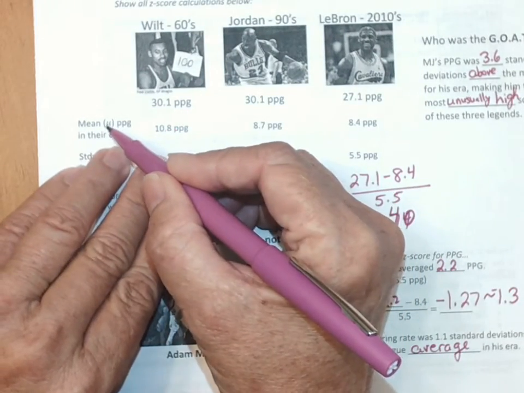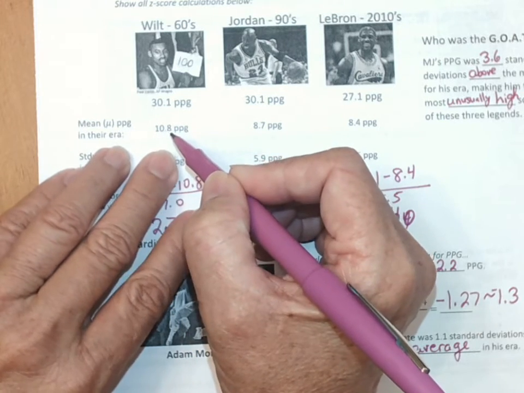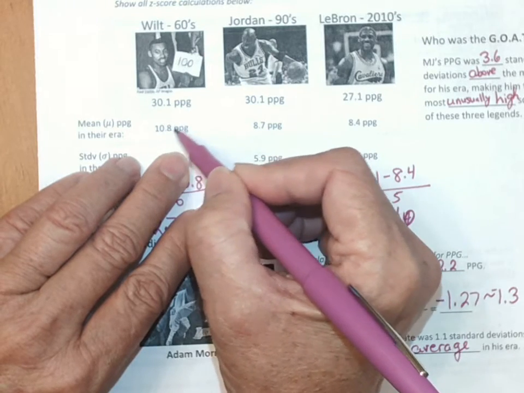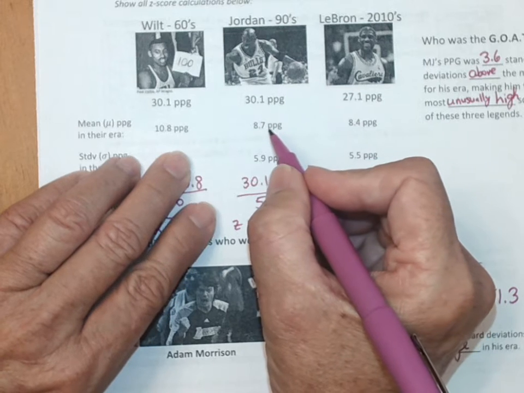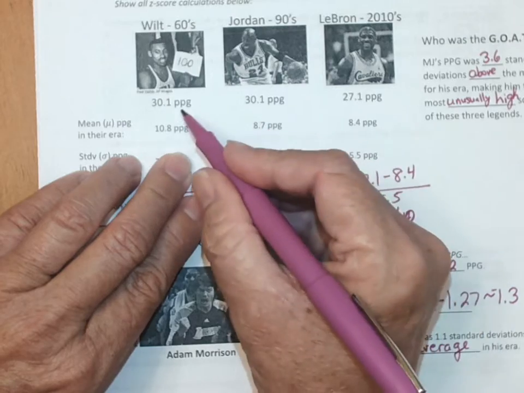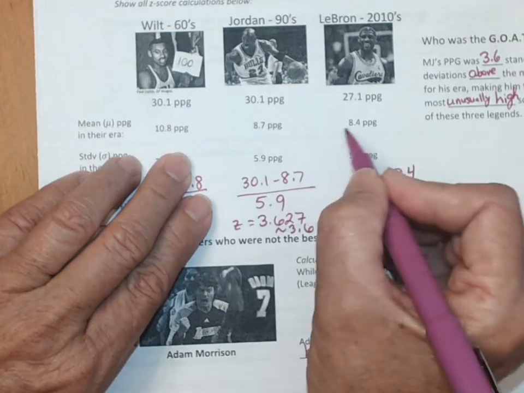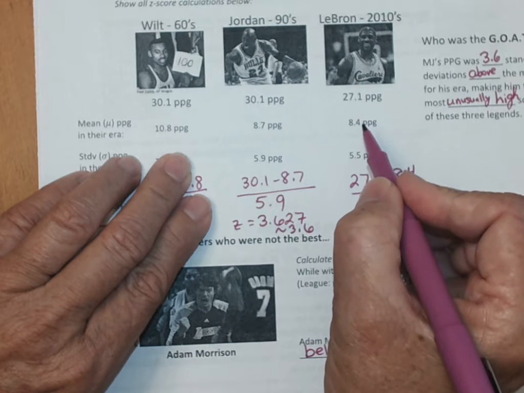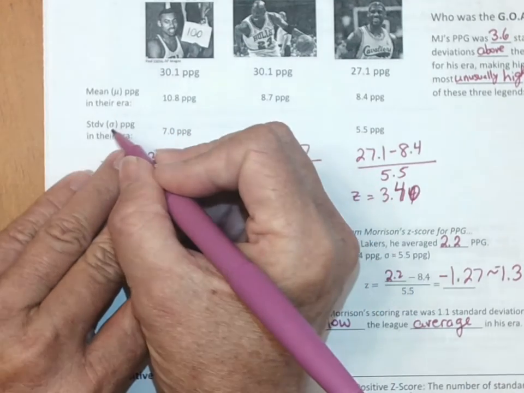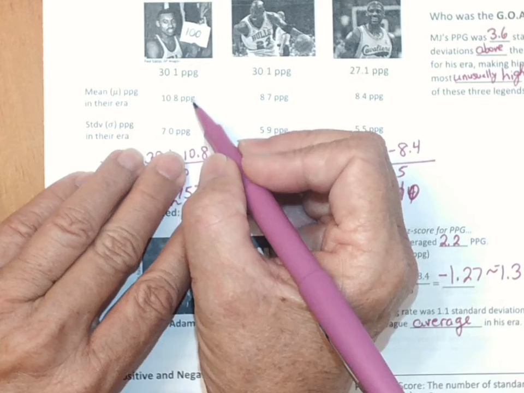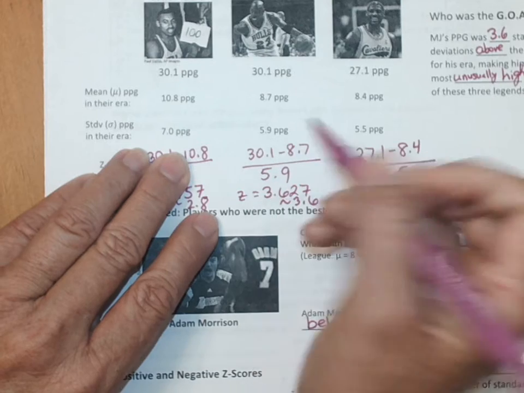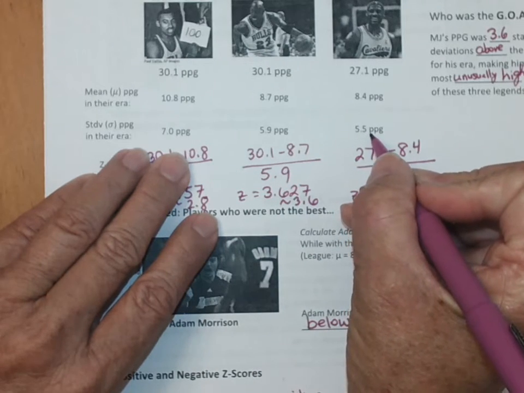So the mean, mu, of points per game in their era when they played, so the mean for Wilt Chamberlain in the 60s was 10.8. That was the mean for all players. The mean when Michael Jordan played was 8.7. So already it's looking like Michael Jordan is higher than Wilt Chamberlain is. He's farther away from our mean. And LeBron James, he's pretty far away from the mean also, because the mean when he's playing was 8.4. My standard deviation during this era was 7.0 for Wilt, 5.9 for Michael Jordan's time, and 5.5 for LeBron.